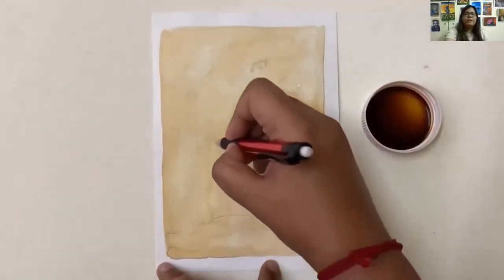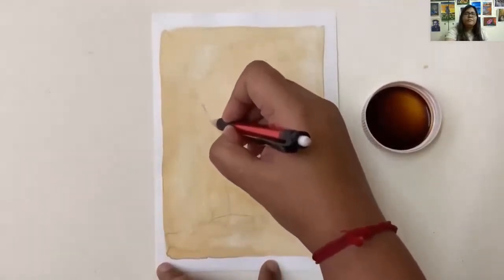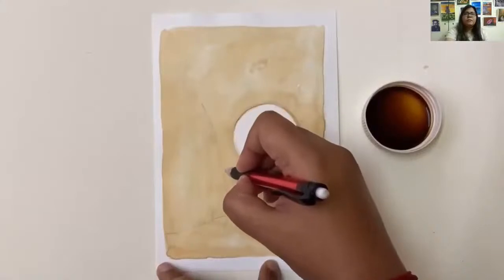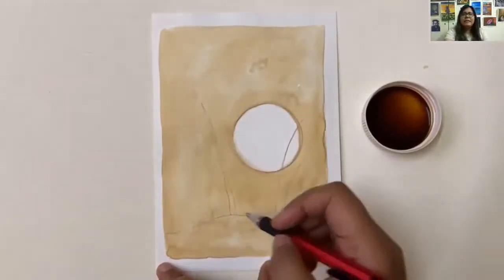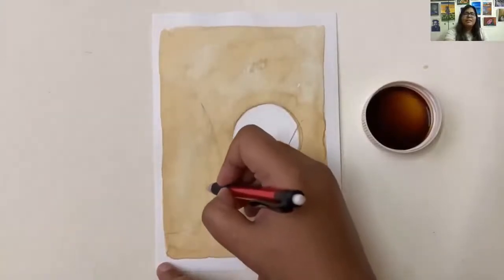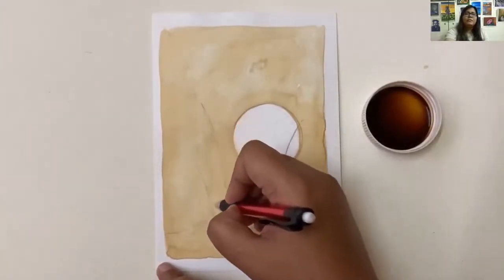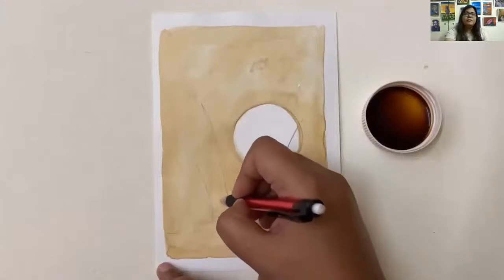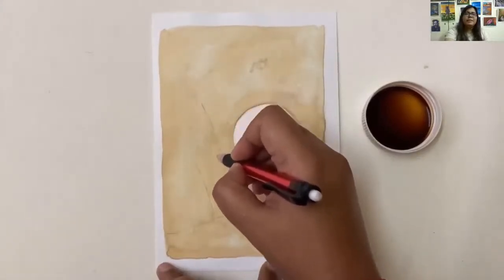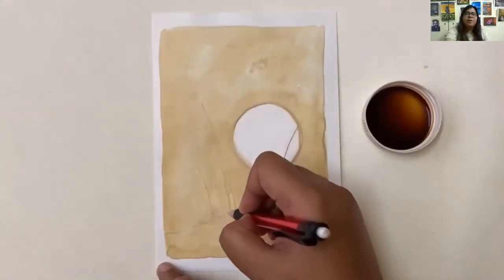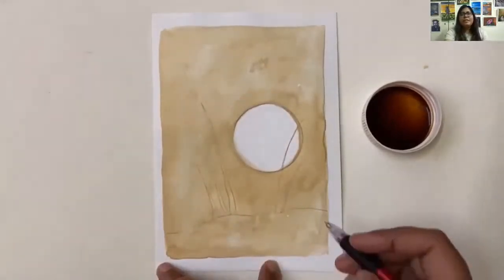Again, one more from here. Just see the shape, nice and thin. It should be, don't make the grasses very thick. Change the directions a bit so that it looks natural. All of them should not be in one direction only.